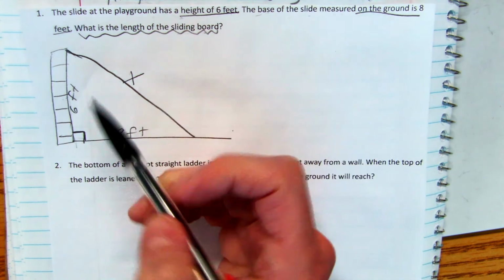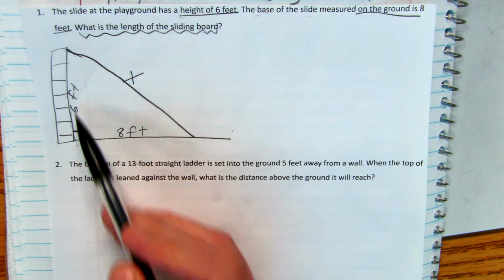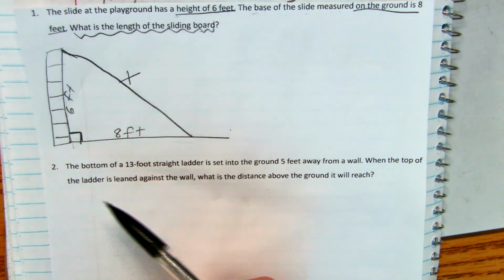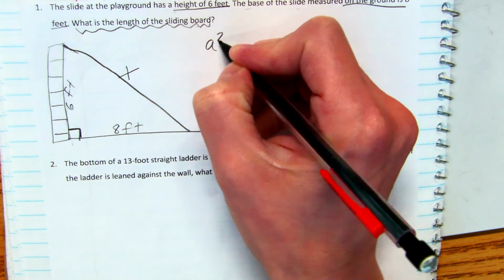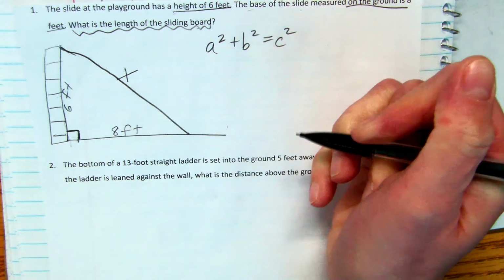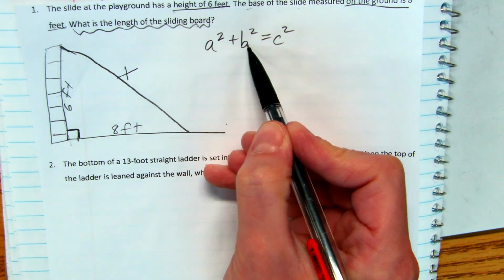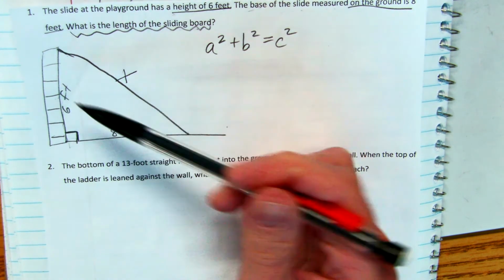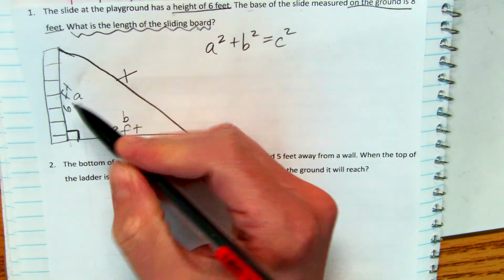All right, so like I said, we hope that this ladder and the ground make a right angle. It should. The ladder should be straight up and down. And so this is a right triangle. And when we have right triangles, we can use the Pythagorean theorem that we've been talking about: a squared plus b squared equals c squared. And a and b are always the legs. And the legs are always the two sides that make the right angle. So this is going to be a and b, or you could do b and a.